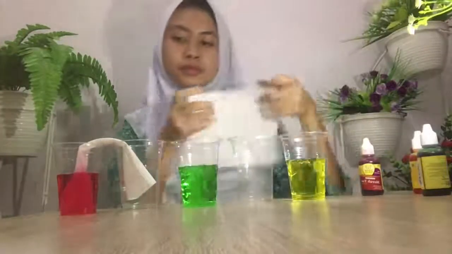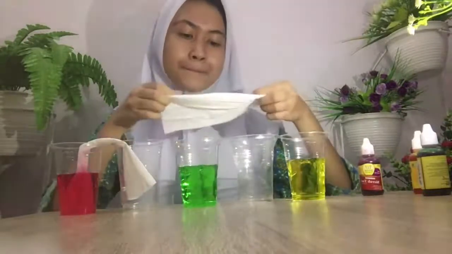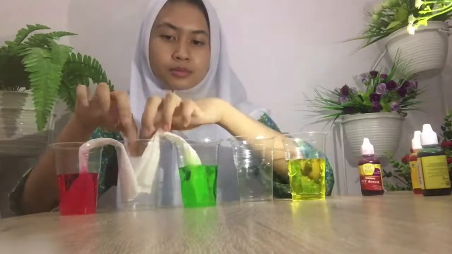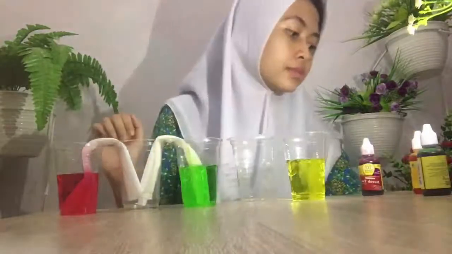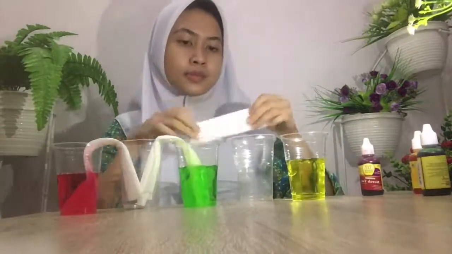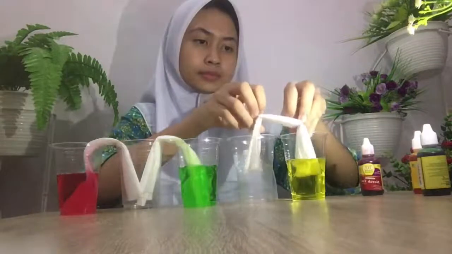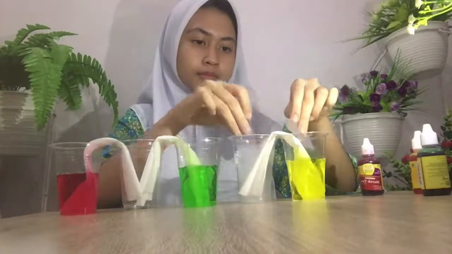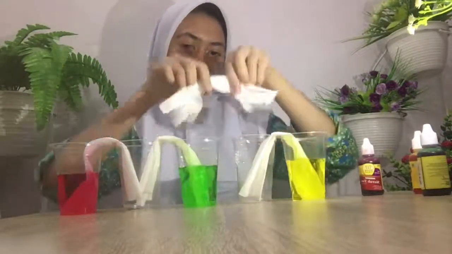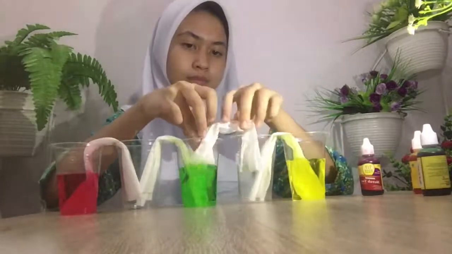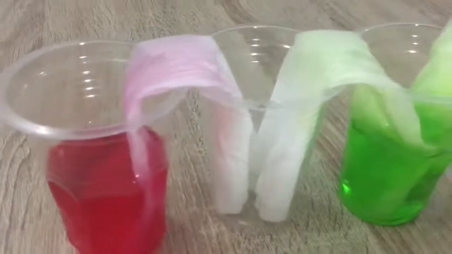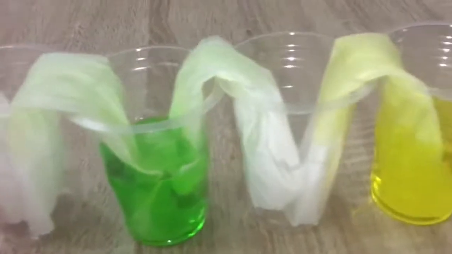Do the same for each glass. Wait a few moments for the water to soak into the tissues.